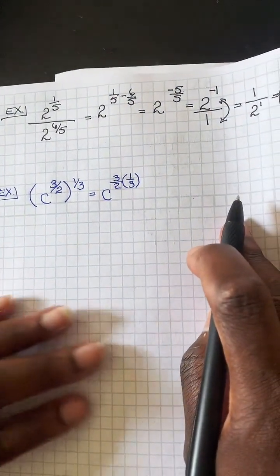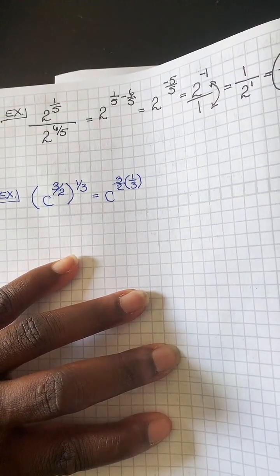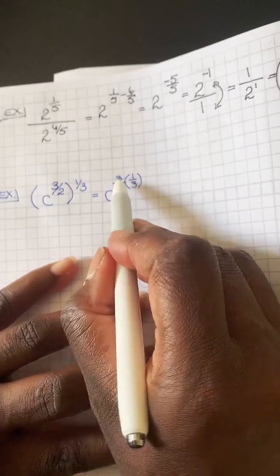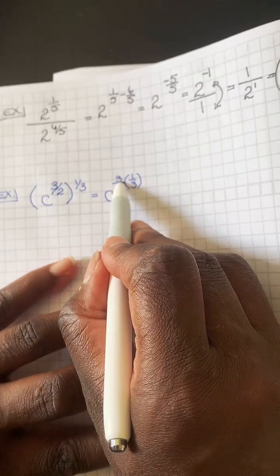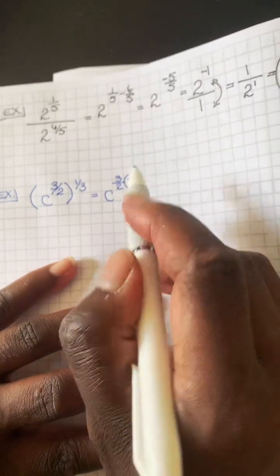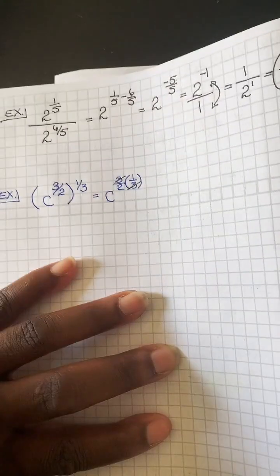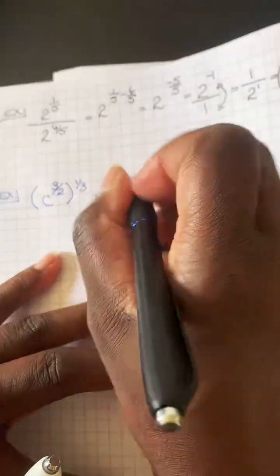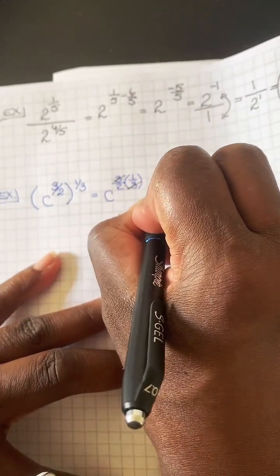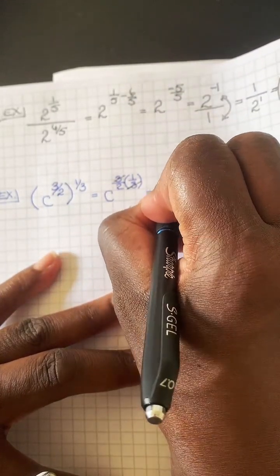For those that don't really see it, hopefully you do see that right here, the numerator of 3 and the denominator of 3. 3 divided by 3 will give me 1, so they can kind of cancel out. So that's going to leave me with C raised to the 1/2.